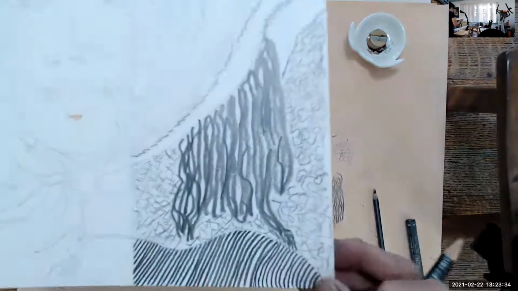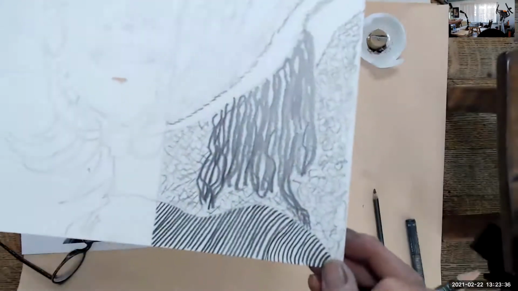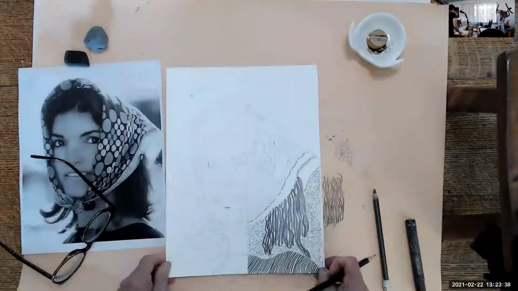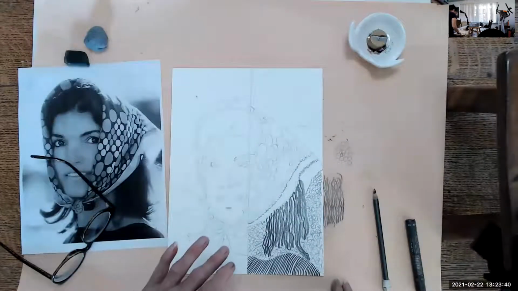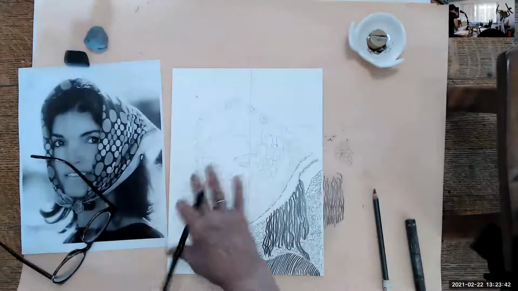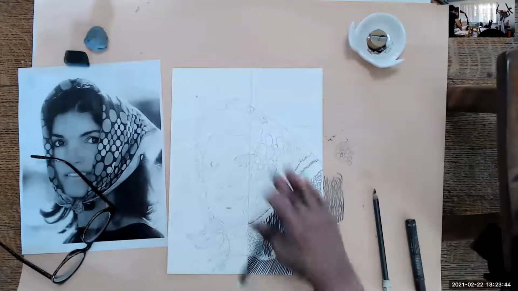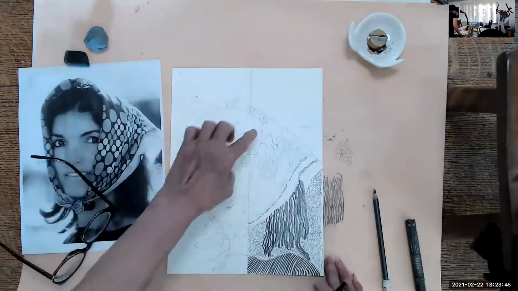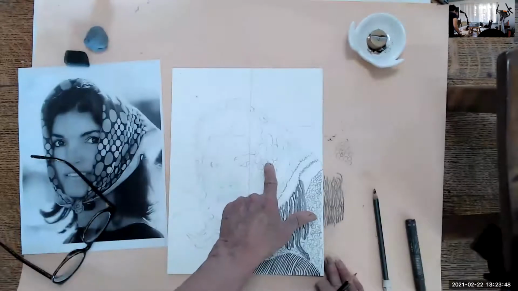Okay, so a close-up of what that looks like. And I'm going to just do a little bit on here and then I'm going to switch to the ink. So here, the dots are light.